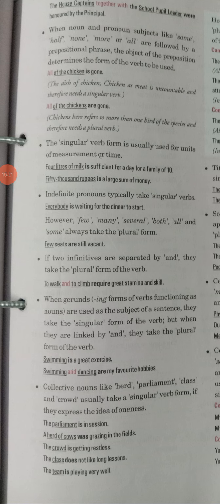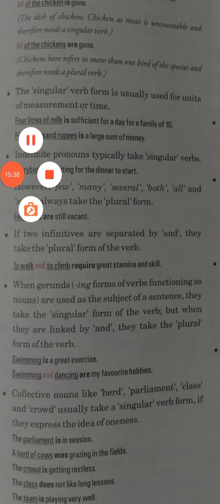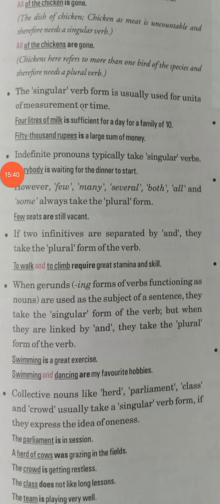Now, gerunds are the verbs where the ending is ing. Whenever you are using them, in that case, you have to use a singular verb. But if you are using two and you have separated them with and, in that case you have to use are.